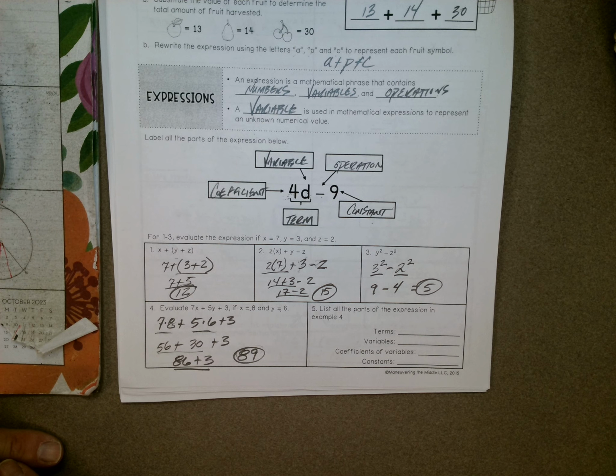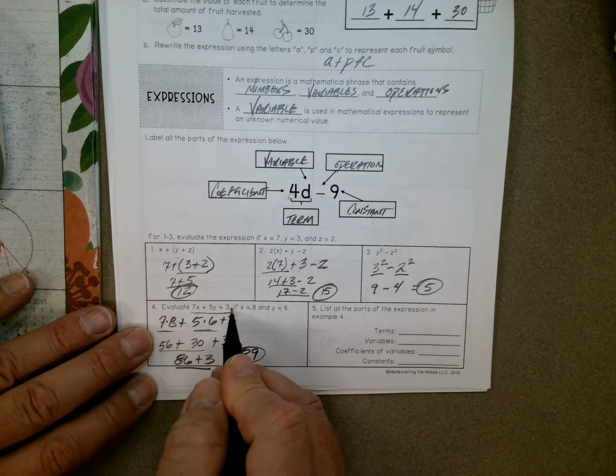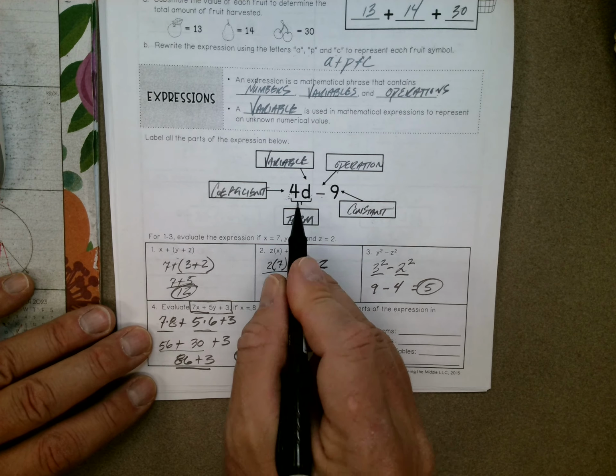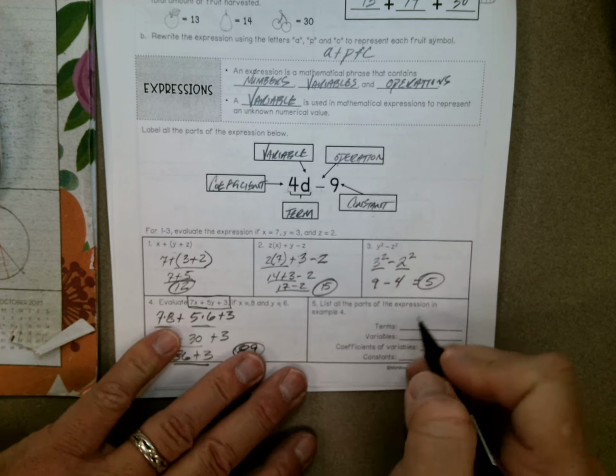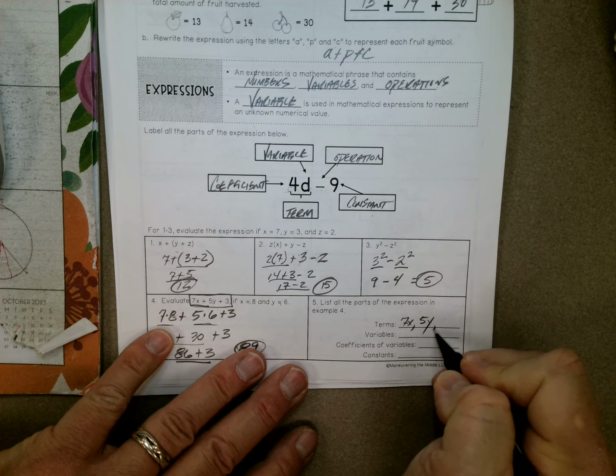So math is starting to get fun here, right? We're getting out of the stuff that we always did and into some new material, which is always good. List all parts of the expression in example 4. Okay, so here's our expression. This is what we want to focus on right here. So we're looking for the terms. Well, 7x is a term, right? 5y is a term, but guess what?